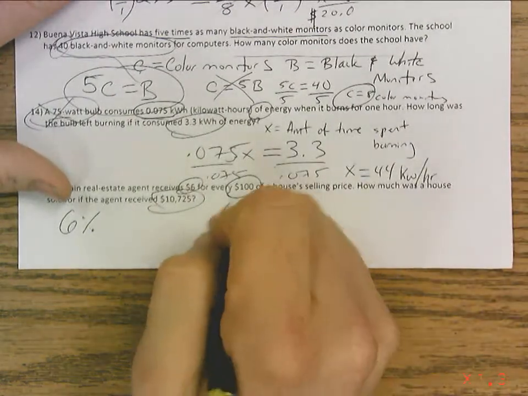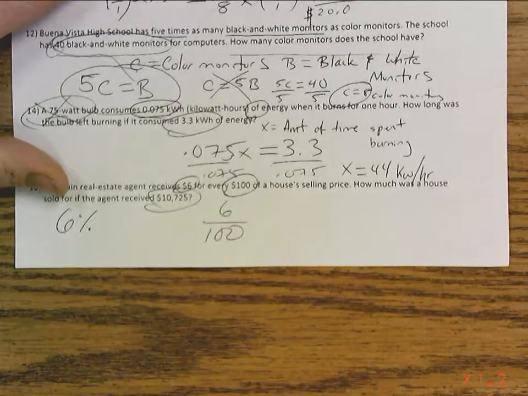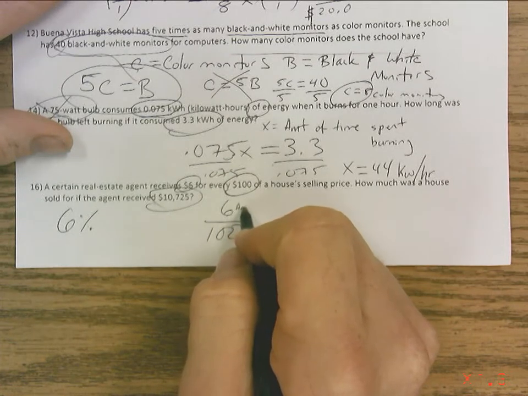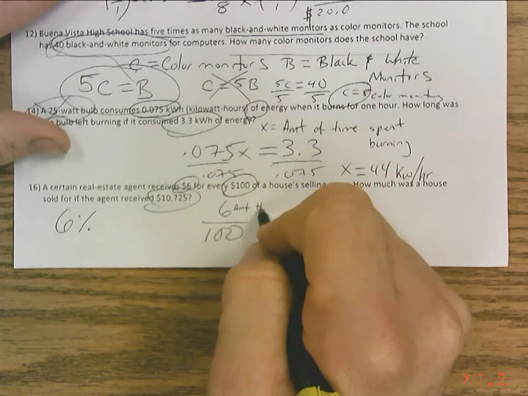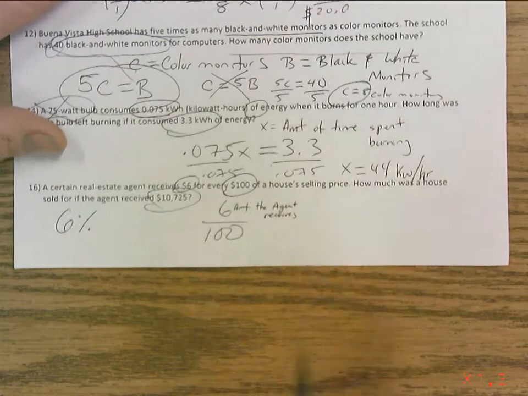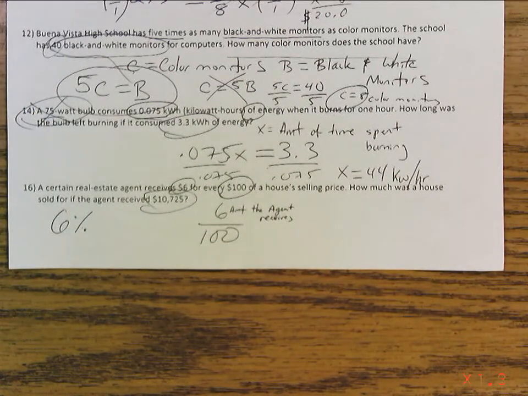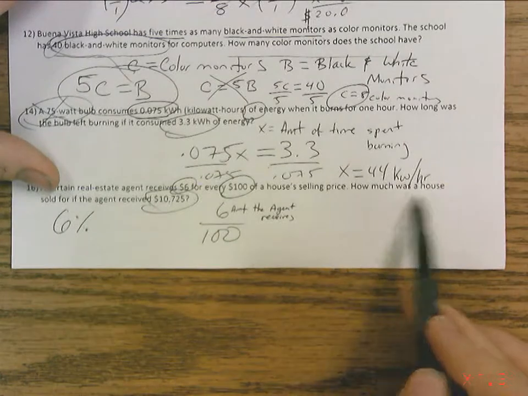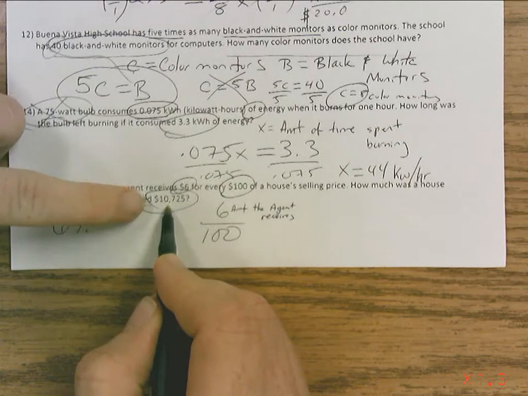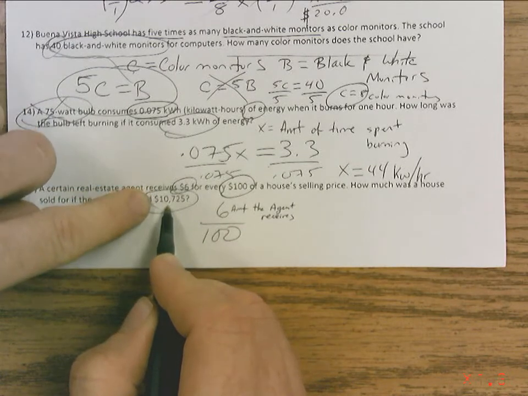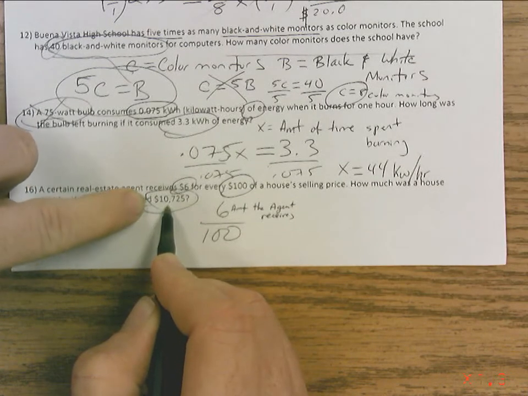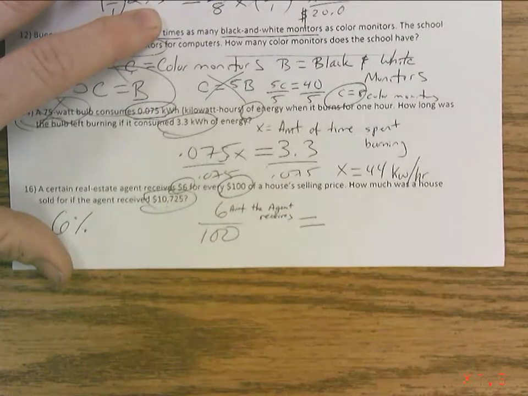So what we're gonna do is write 6 over 100 right here on our paper. Everyone write 6 over 100. And then put the 6, I want you guys to put really small right here, amount the agent receives, okay? $6. No house is worth 100. So this agent says how much was a house sold if the agent received $10,725. That's one day of work if they can sell it. I mean, usually it takes a long time. Some people sell a house in a year. Right, Jace? Okay, so we're going to put an equal sign over here, and we're going to put a line.